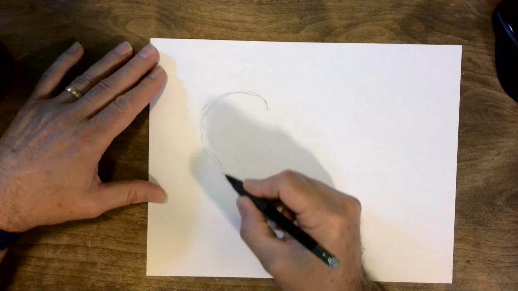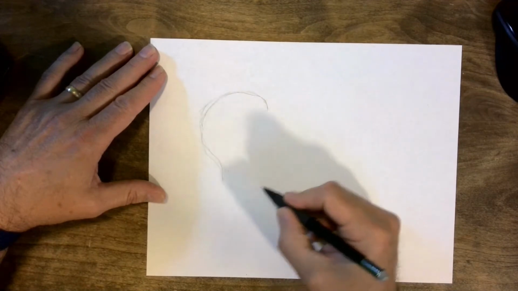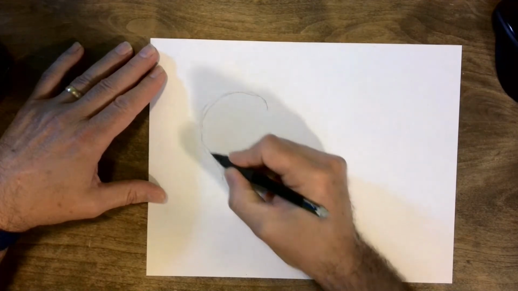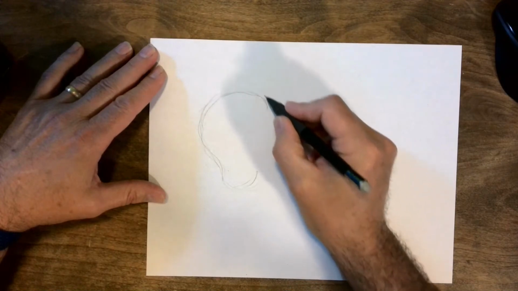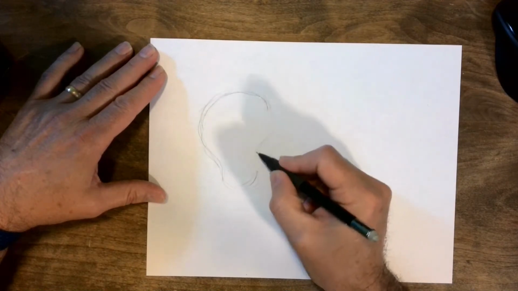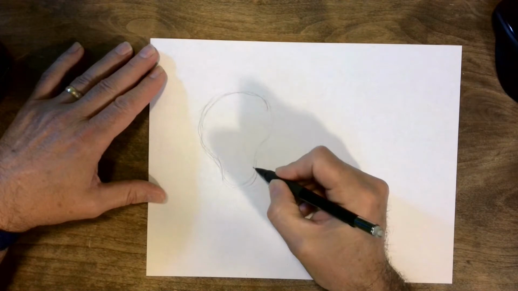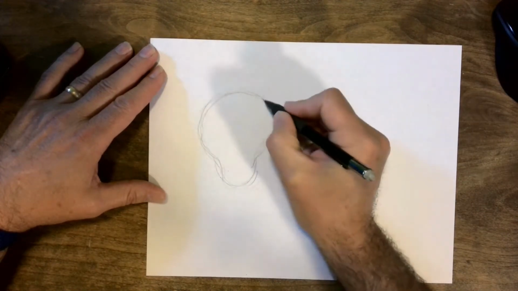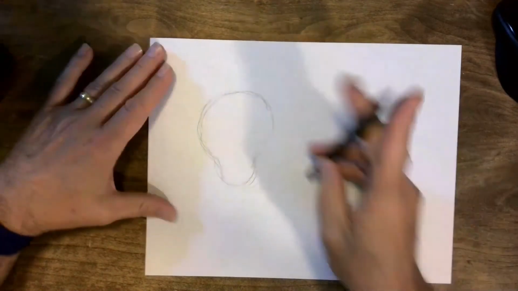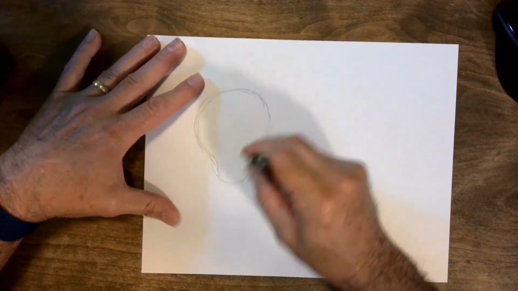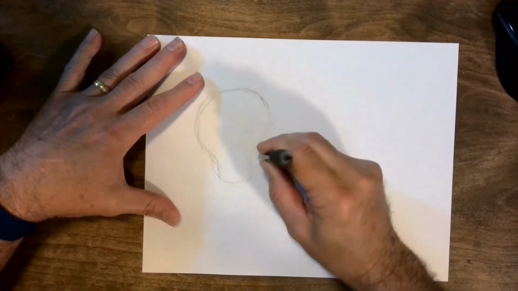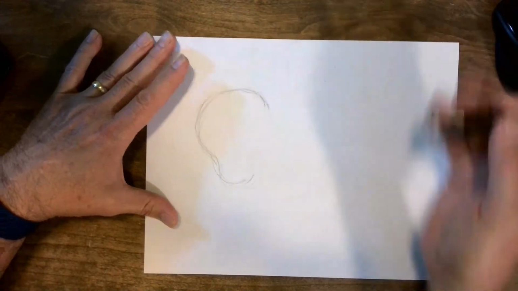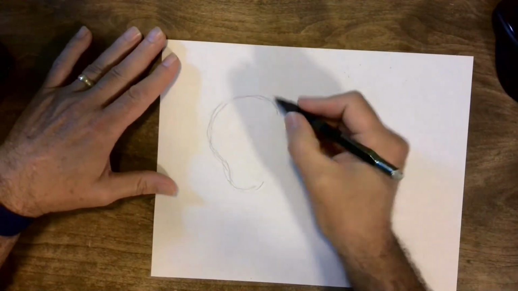If we do a true upside down pear, I suppose we do something like this, and then we'd have this part coming over here. Well, the ear is attached to the head, and so we don't actually see this part of it, but it is an upside down pear on the outside part of the ear that we're looking for.